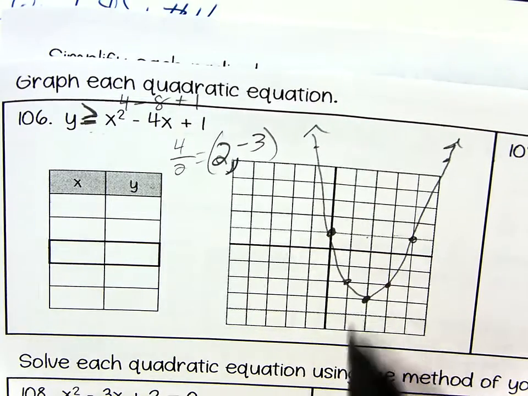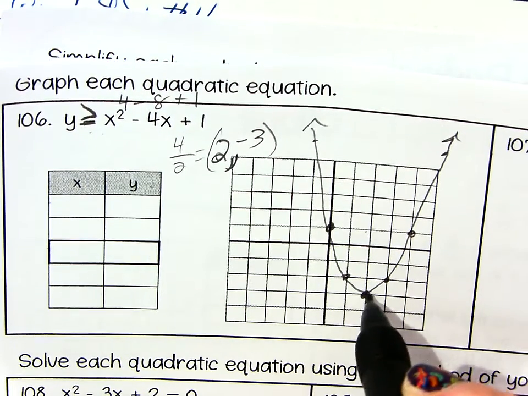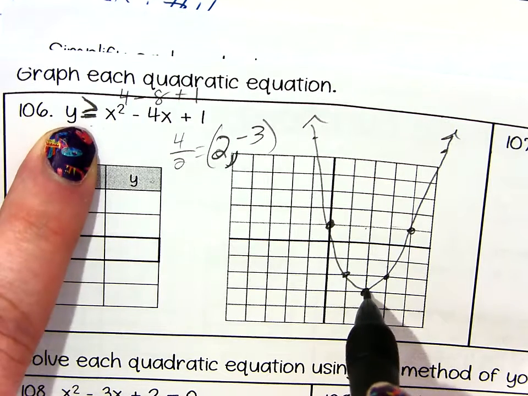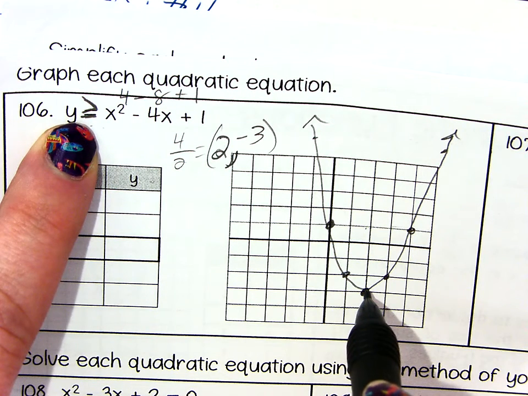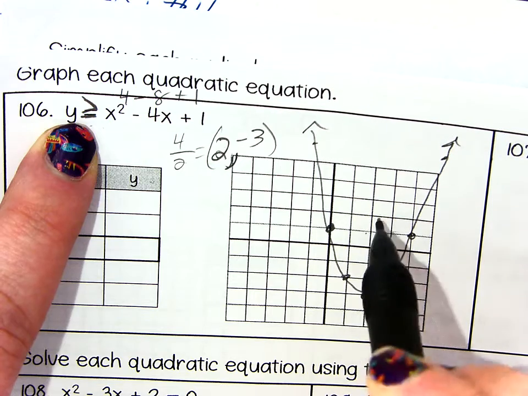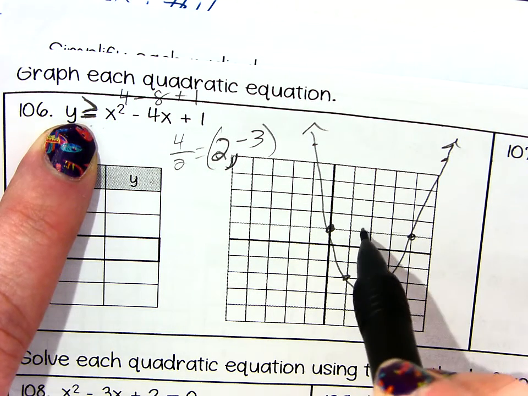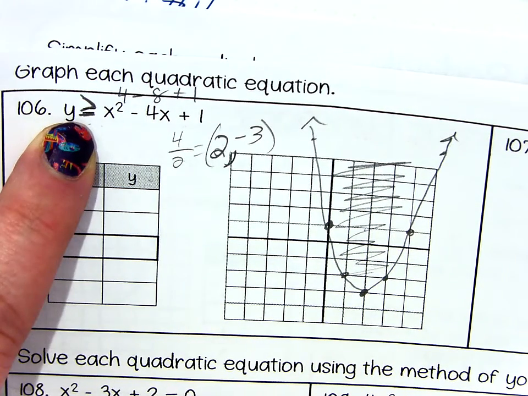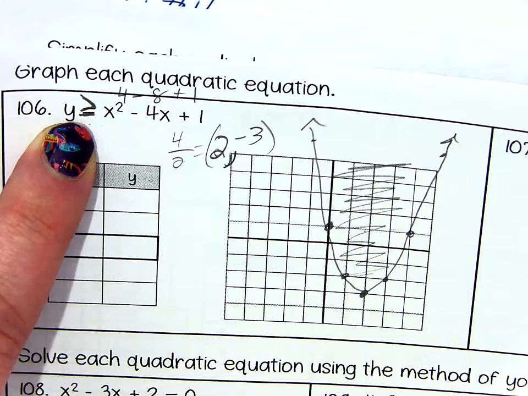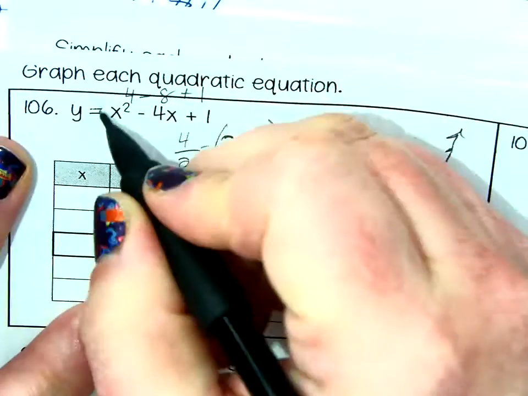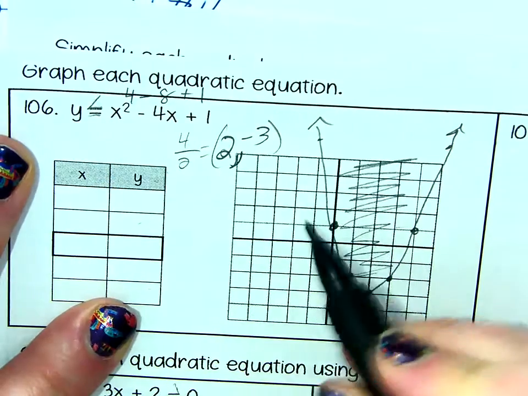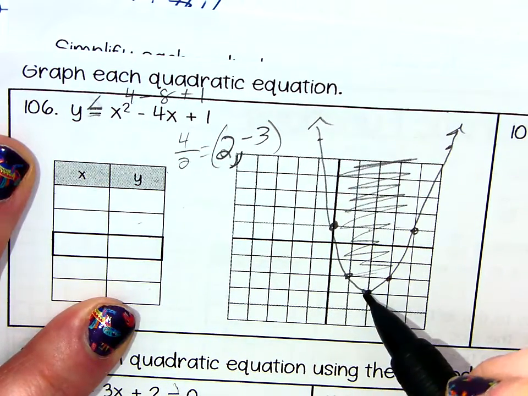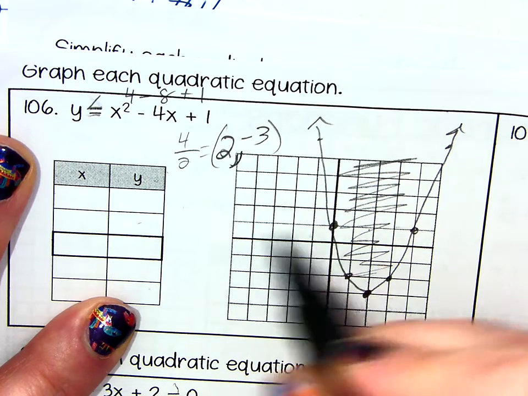Here's how we remember. I taught you to put your pencil on the vertex. And then you just read right here. It says y is greater than. So where the y is greater, isn't that above? Right? So I just shade whatever is above the vertex. So in this case, it's all this. Does that make sense? If it had been less than or equal to, I would have shaded everything outside because less than would be down from the vertex, right? So I would have shaded everything on the outside.